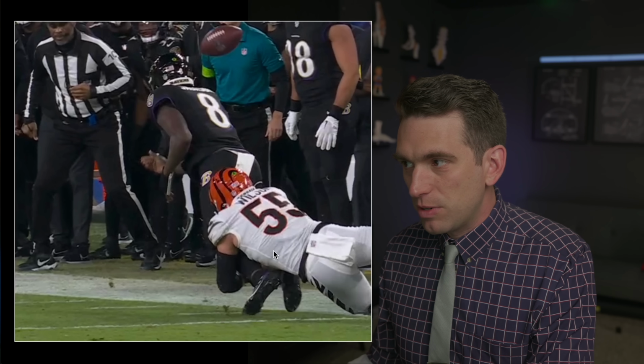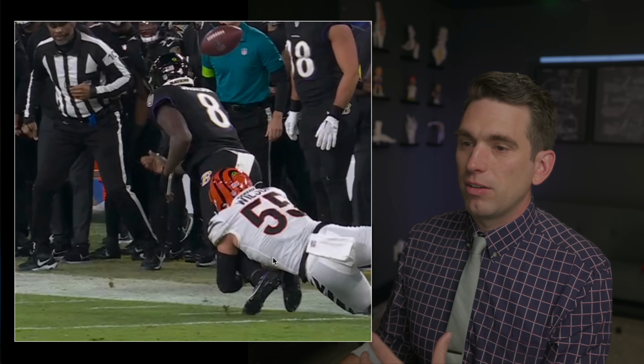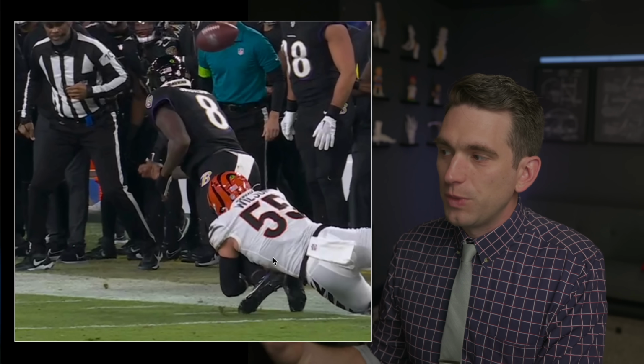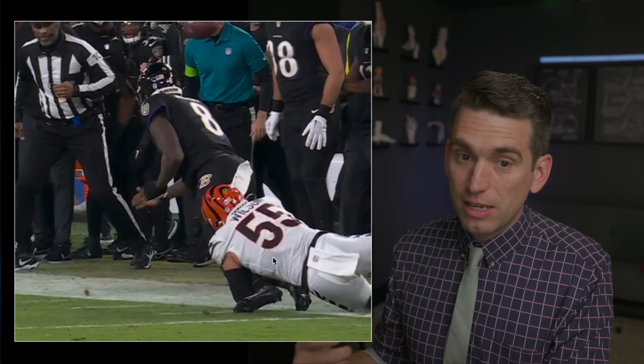So nothing that happened here with Lamar, but a similar thing depending on how you land on someone's leg, land on someone's ankle with these types of tackles. You also run the risk of something like a Lisfranc injury to the foot.